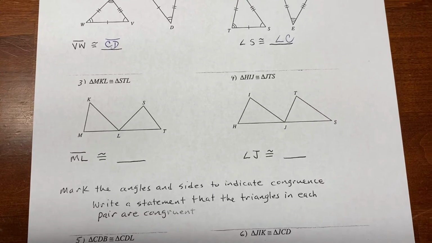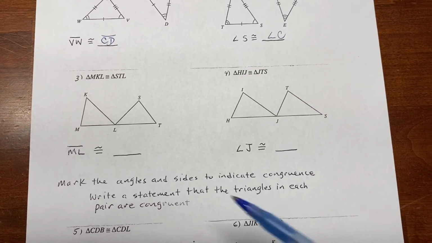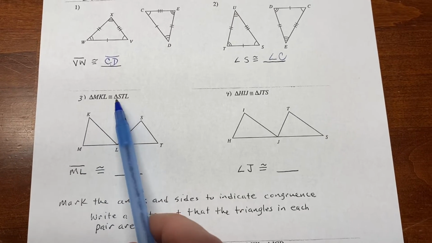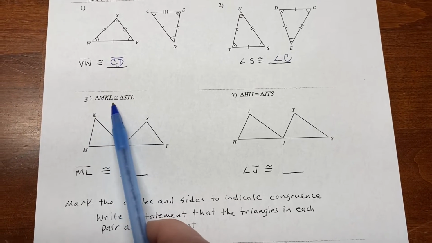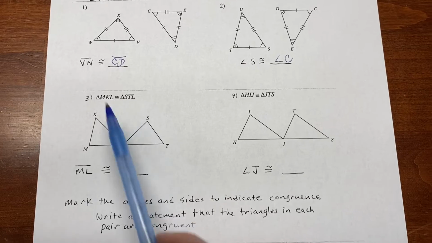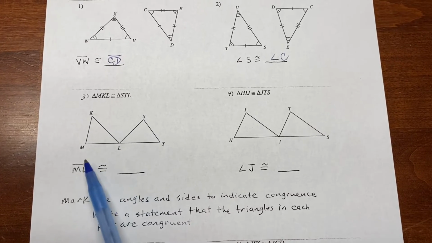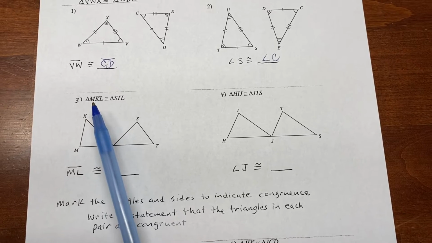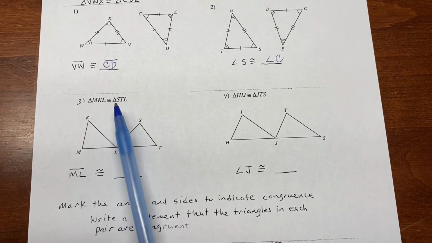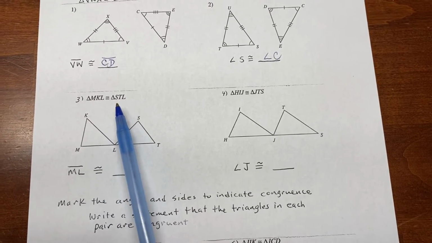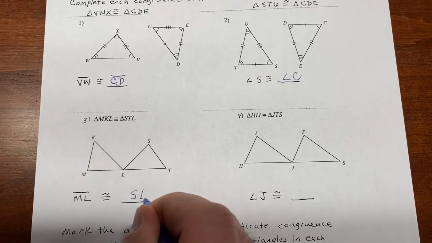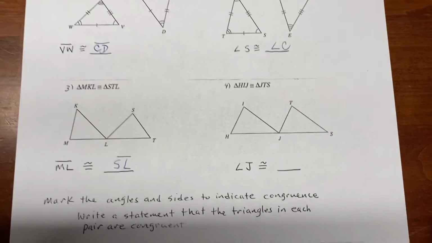So this is basically the same question, where we have to use the way that it's written. Triangle MKL is congruent to triangle STL. See, they share a point, L. Now, side ML, first letter, last letter, has to match. First letter S, last letter L, it is side SL.